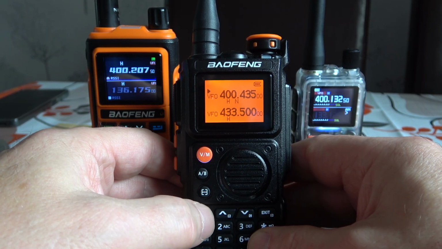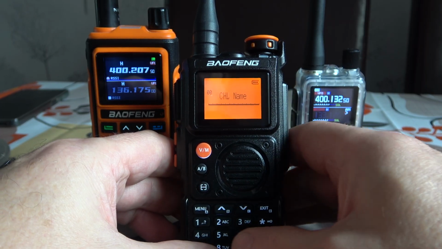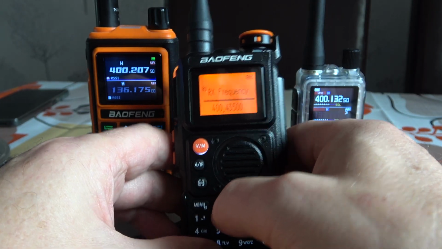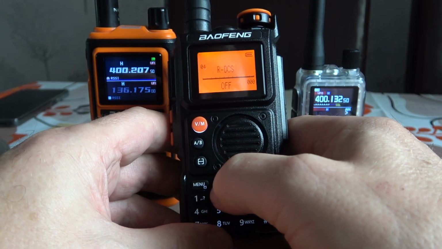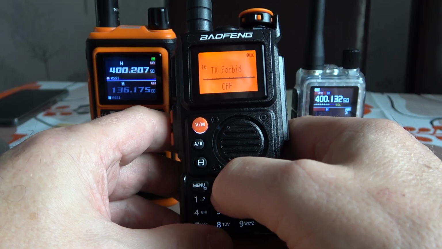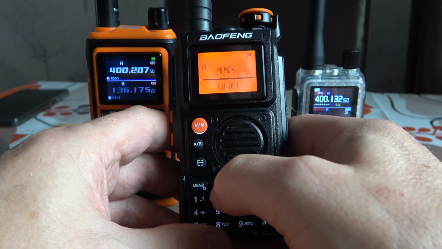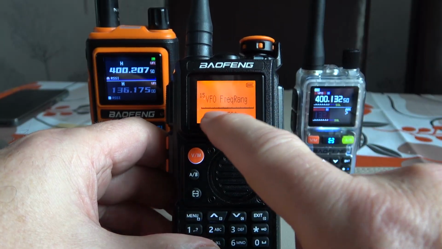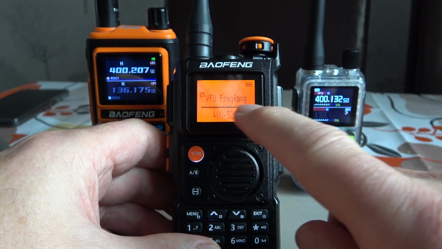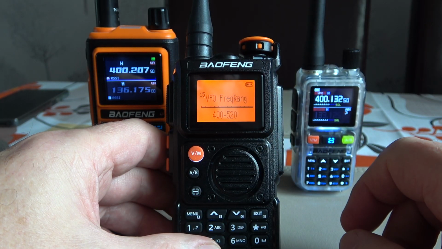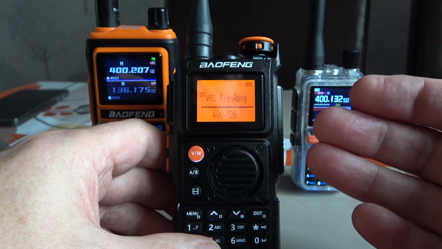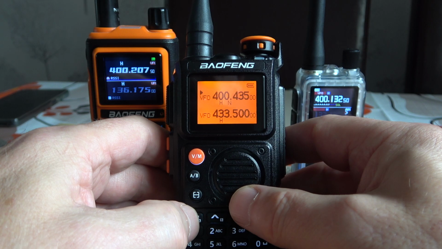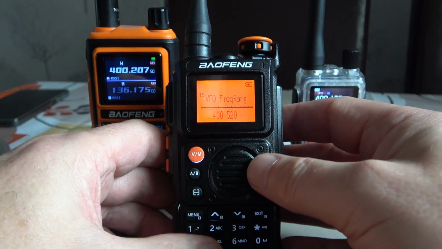We're on our menu here, so we'll scroll through the menu items. I happen to know that the frequency range setting on the K6 is menu item number 15. And there we see it is VFO frequency range, abbreviated to FREQ RANG, and that's frequency range.